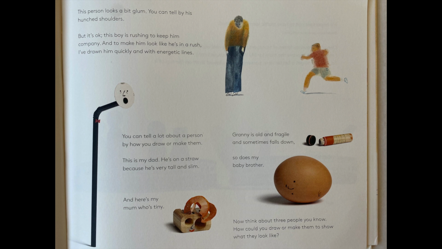This is my dad. He's on a straw because he's very tall and slim. Granny is old and fragile and sometimes falls down. So does my baby brother. And here's my mom who's tiny. Now think about 3 people you know. How could you draw and make them to show what they look like?